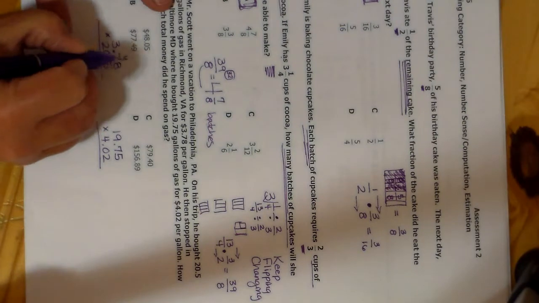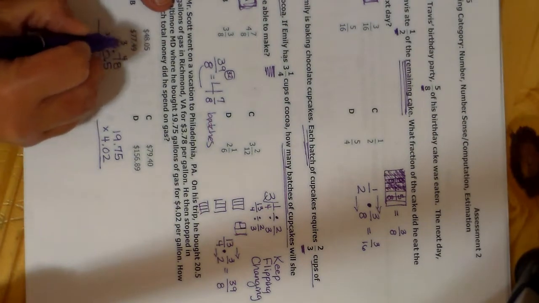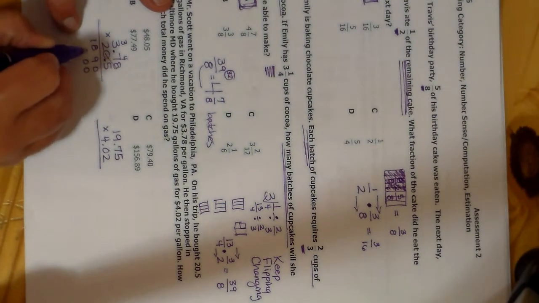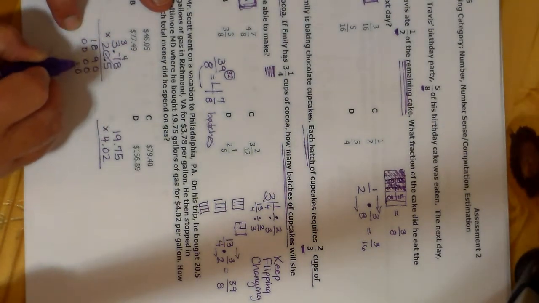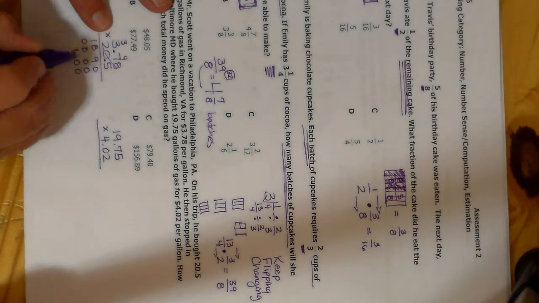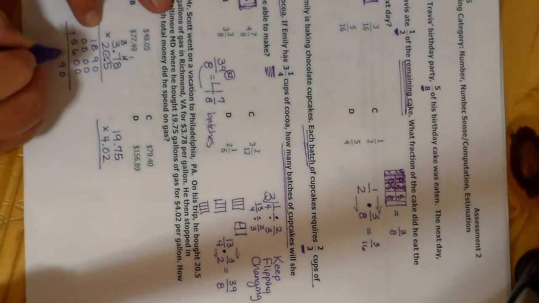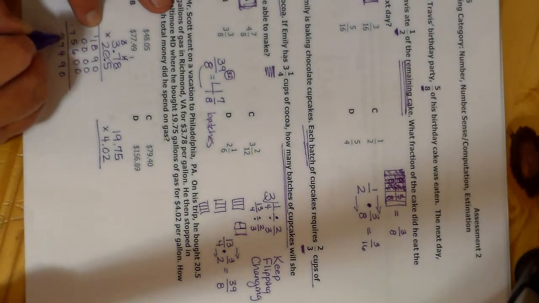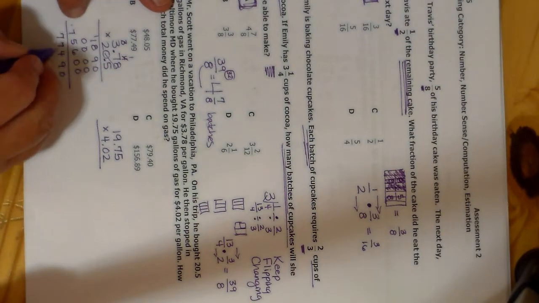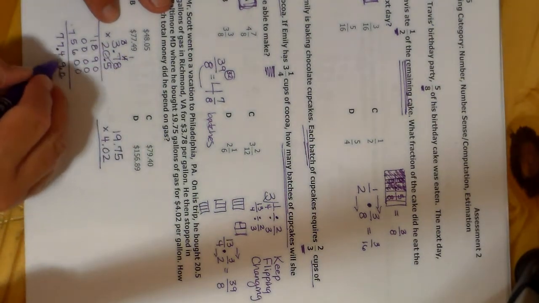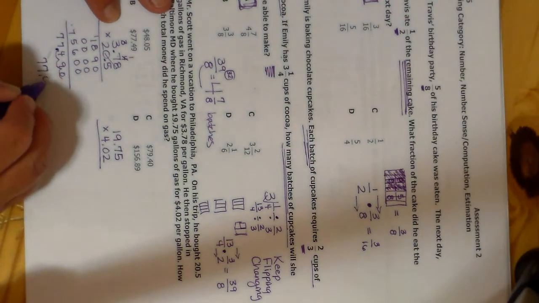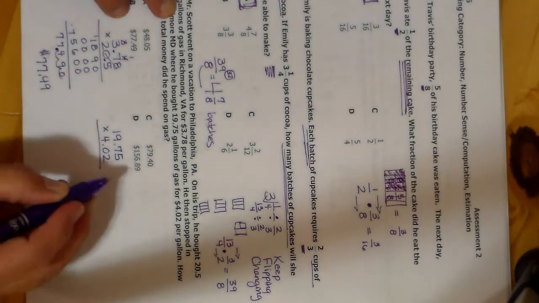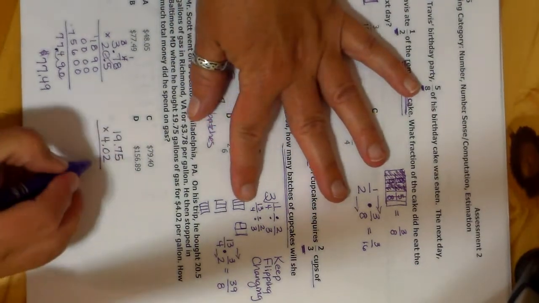5 and 8, 40, carry 4, 35 and 4 is 39, and 15 and 3 is 18. Placeholder 0, 0, 0, and 0 for each of those. 2 placeholders, 2 and 8 is 16, and 1 is 15, and 1 is 7. 0, 9, adding them together. So on his first leg, 77 point, because we have 1, 2, 3 decimal places. So on his first leg, he bought $77.49 worth of gas.